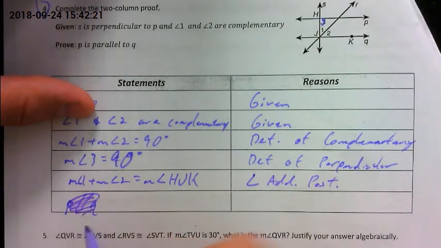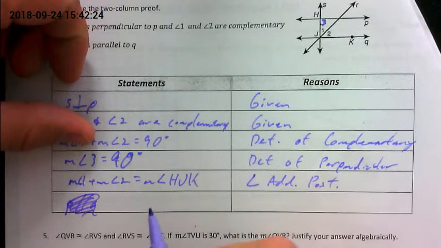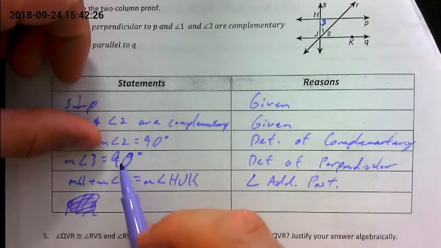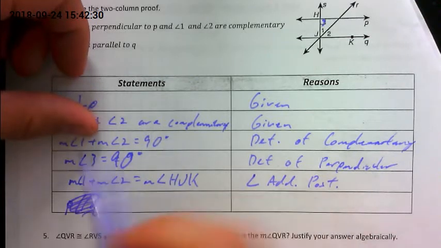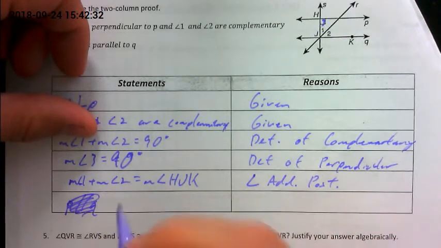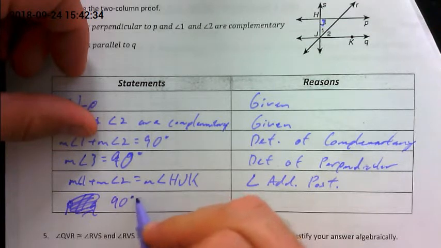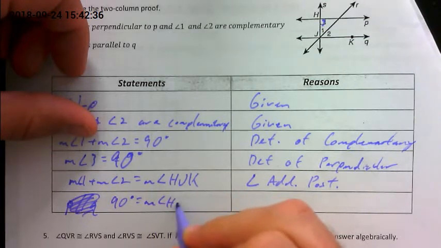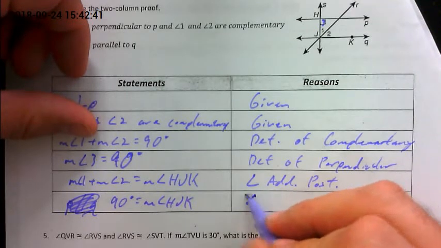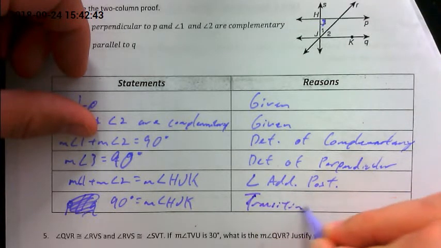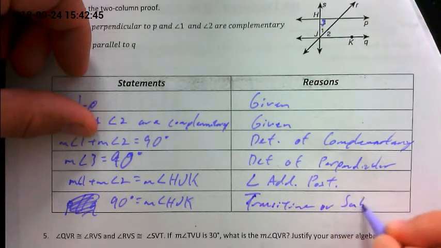And then I'm going to skip that for just a second, because now we can replace this piece that we had up here, because this whole thing was equal to 90, and either say substitution or transitive property. So either transitive or substitution would both work here.